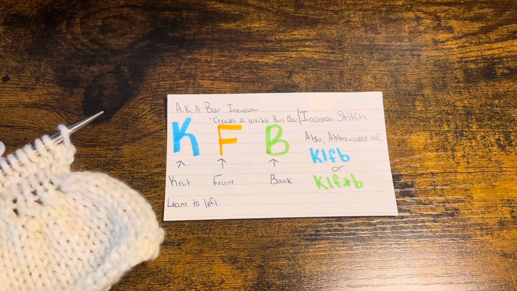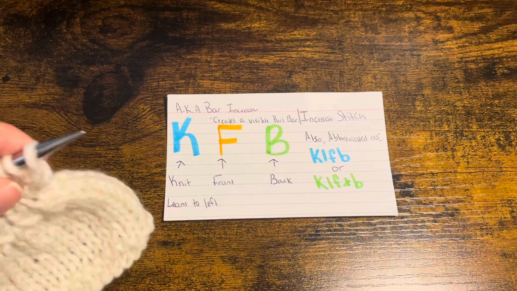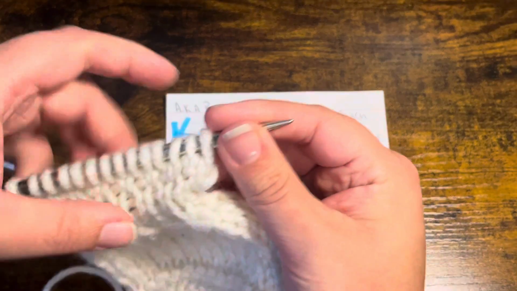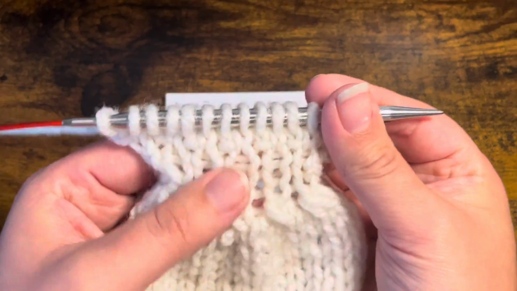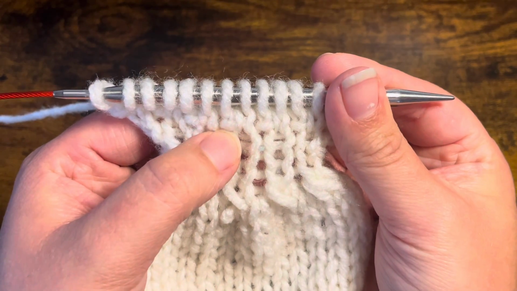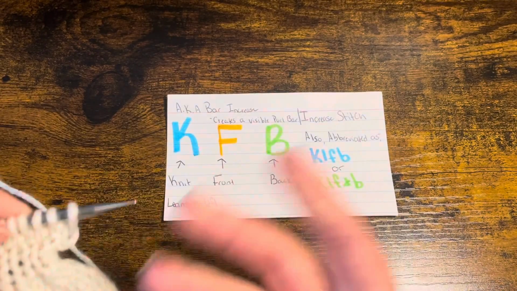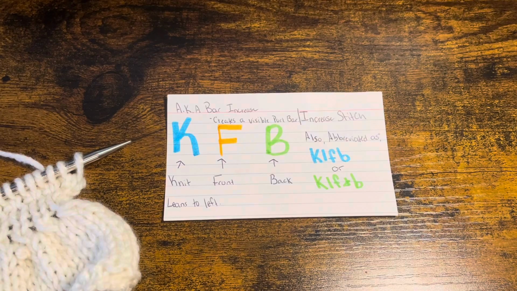My name is Sydney, and today we are going to learn how to do the KFB. This is also known as the bar increase because when you do this increasing stitch, there is actually a little purl bar that forms. So that's why it is also known as the bar increase. Now this stitch increases by 1 and it leans to the left.